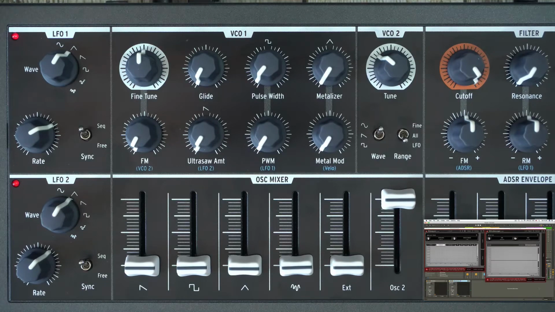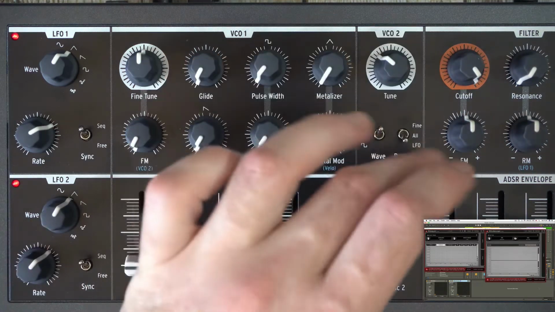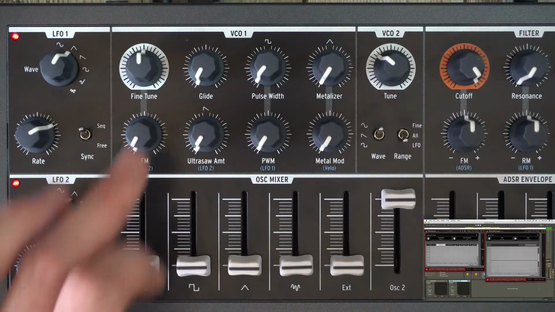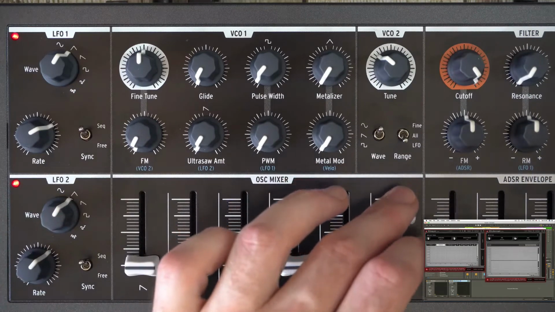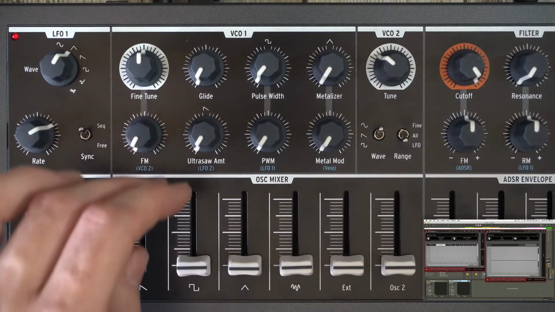So if you need a third LFO, we've already got 1, 2 on the synth anyway. But if you need a third LFO, you can switch oscillator 2 into being an LFO. Just out of interest, I'll quickly show you what effect that has over in frequency modulation. I'll turn oscillator 2 off because we don't want to hear it. We just want to use it to frequency modulate oscillator 1.